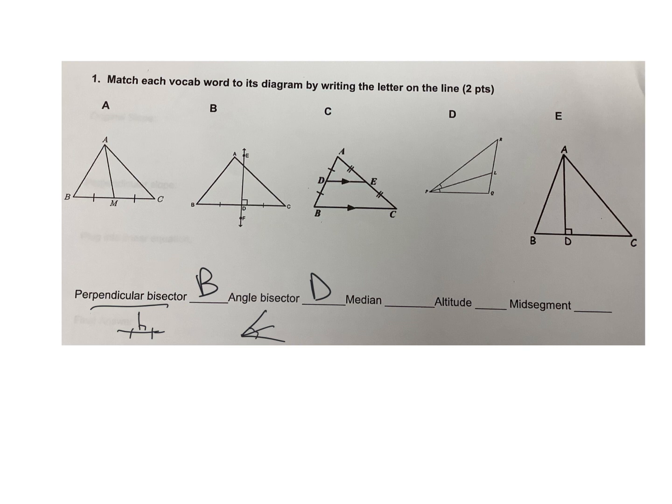Median goes from a vertex to the midpoint. That would be A, and bisects it. Altitude, and altitude is a 90-degree angle. Doesn't have to be a bisector, so that would be E. And a midsegment goes from midpoint to midpoint, so that would be C.